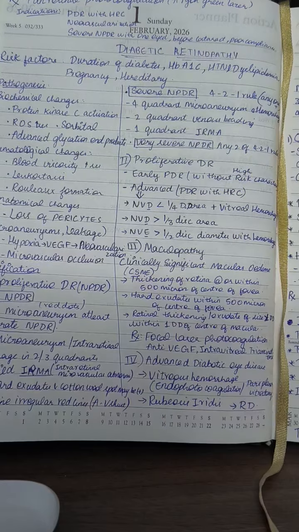If two of these are present, it is very severe. Clinically significant macular edema is defined as thickening of retina at or within 500 microns of the center of fovea, or hard exudates at or within 500 microns of fovea. Otherwise, retinal thickening of size 1 disc diameter within 1 disc diameter of the center of macula. And we have advanced diabetic eye disease with vitreous hemorrhage, rubeosis iridis, and retinal detachment.